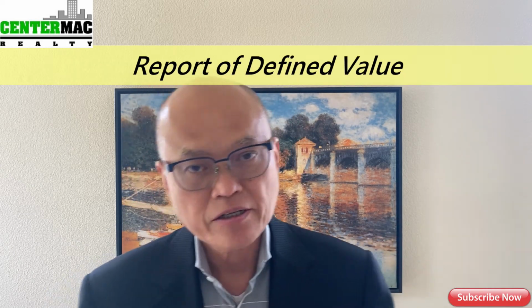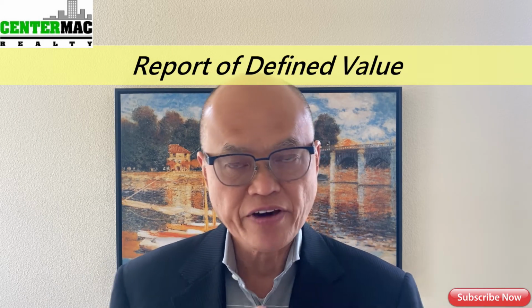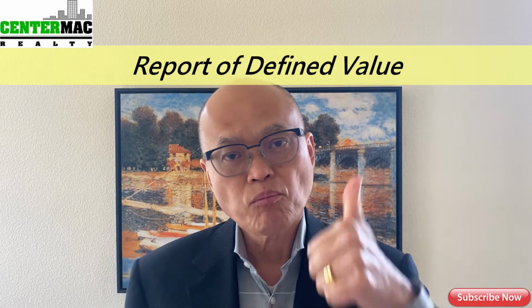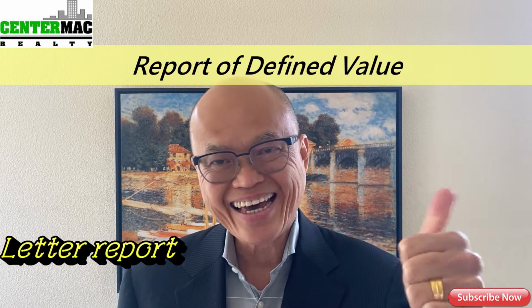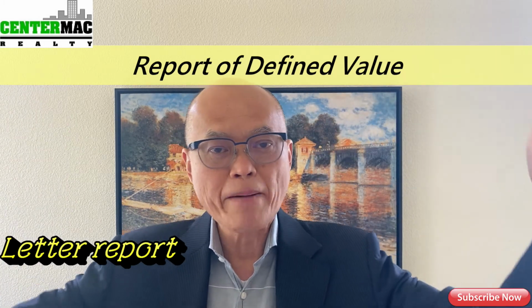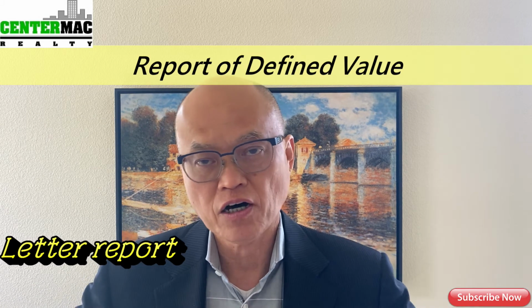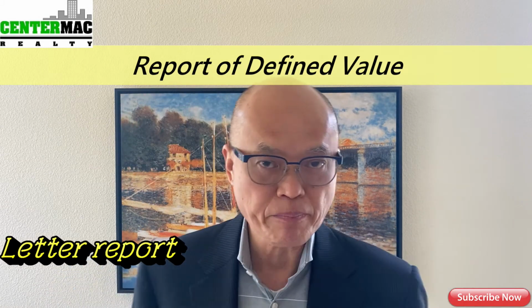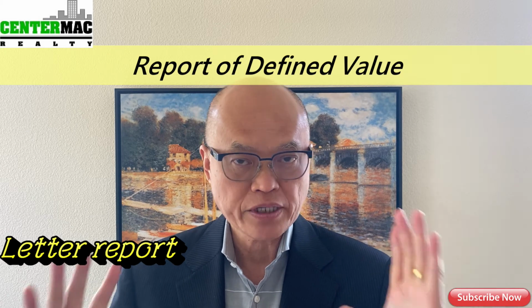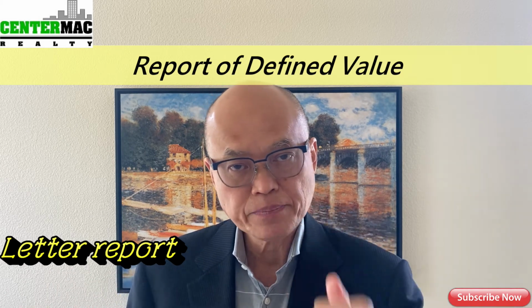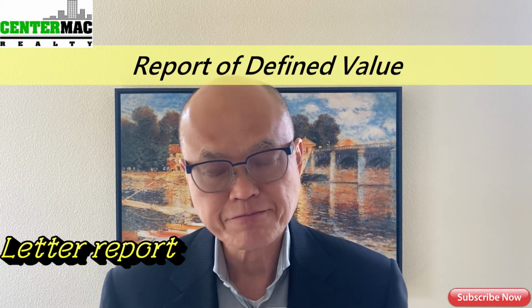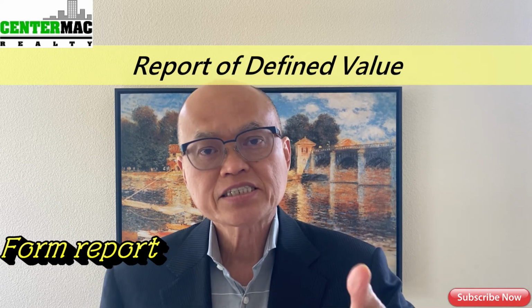And finally, the report of defined value. There are 3 different types of appraisal reports. Number 1 is the letter report, and that's usually simply 1 page or a couple of pages of a letter. It's in a letter format, and it's very, very simple. It will simply report the appraised value with a little bit of explanation and analysis as to how the value is arrived at. Number 2 is the form report.